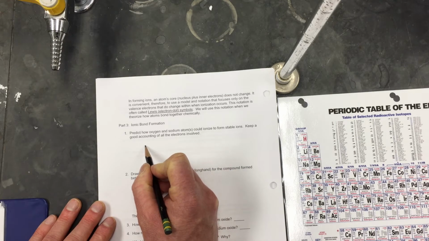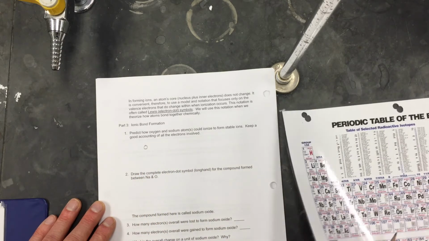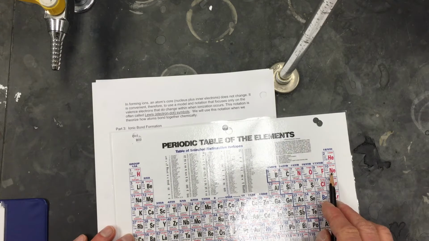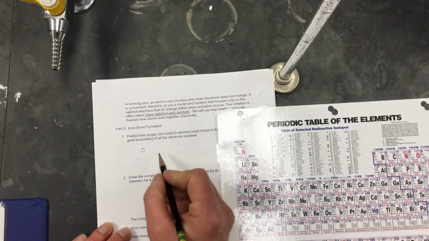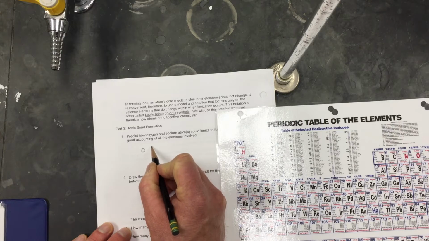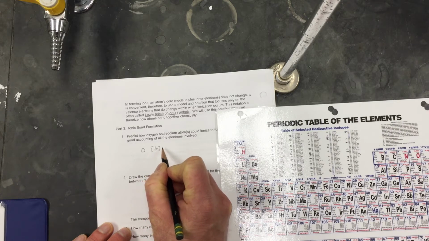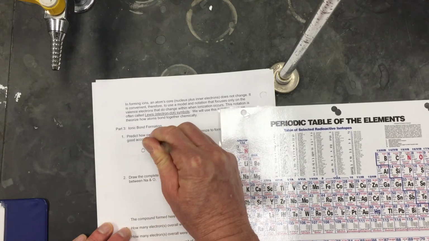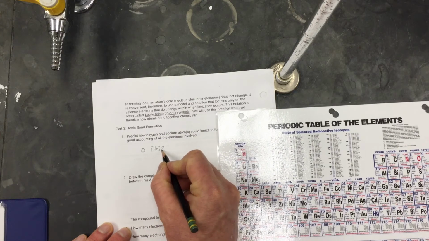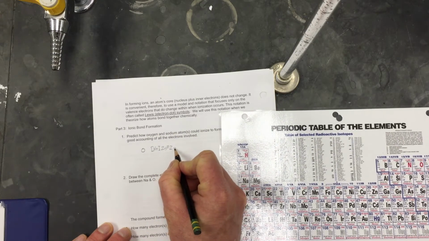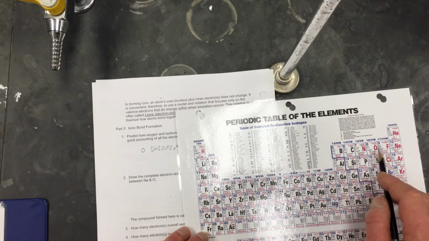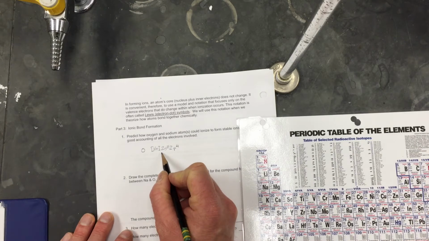So now let's think about how oxygen and sodium could ionize to form stable ions. So oxygen, we'll just write down an O for oxygen, and we know that it's 2 away from having a complete shell. If we write out the electron configuration, it's helium core, then 2s2, 2p4. Okay, so this is our valence.